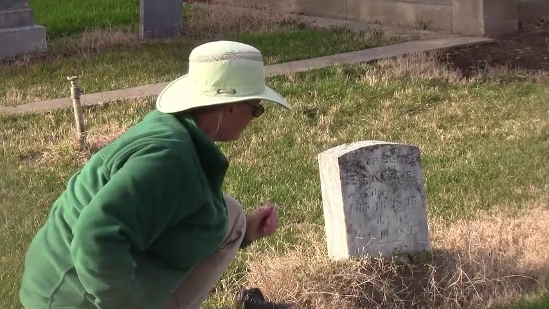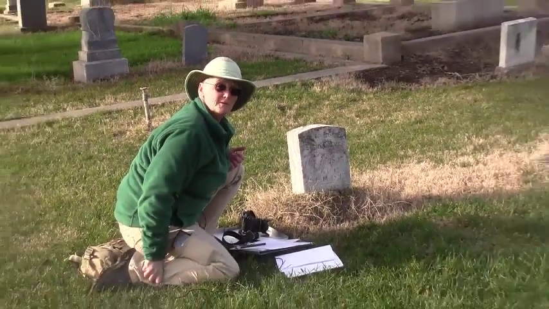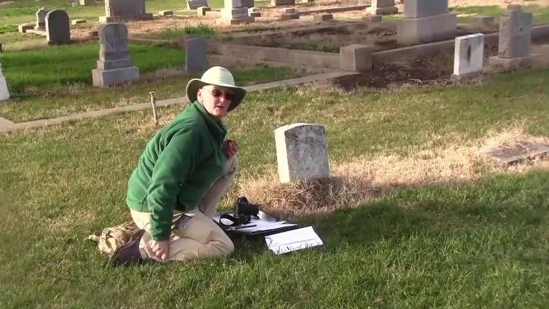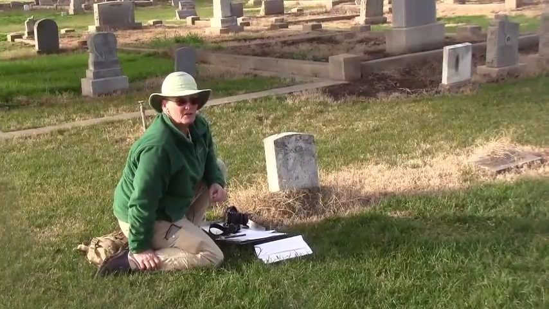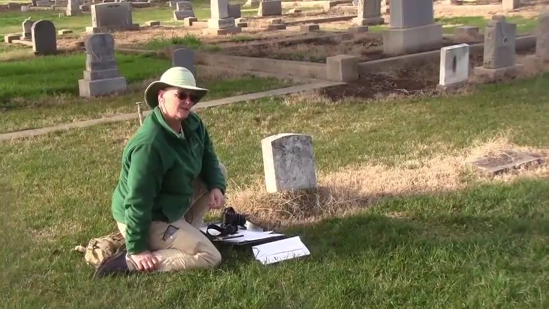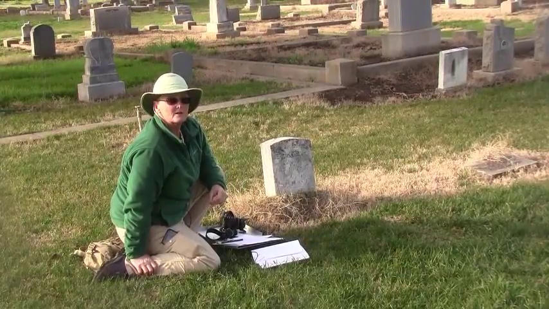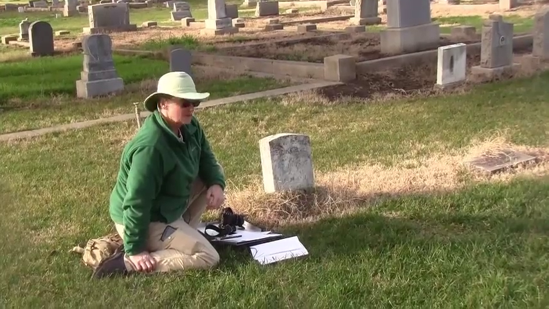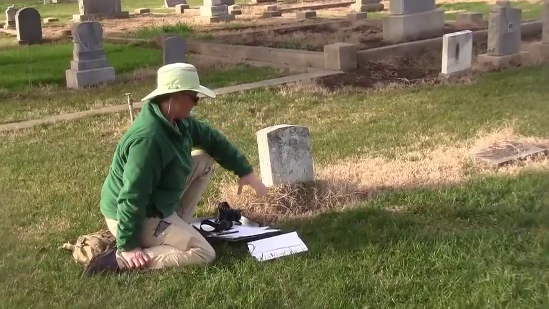Now, film is cheap these days because people don't use film anymore. So the more pictures you take, the better, because your memory is not going to be that good once you get out of the field. And you're going to go look at your notes later and go, oh, gee, I don't quite recall. But if you have pictures, you can. So take a lot of pictures. Doesn't cost you anything.